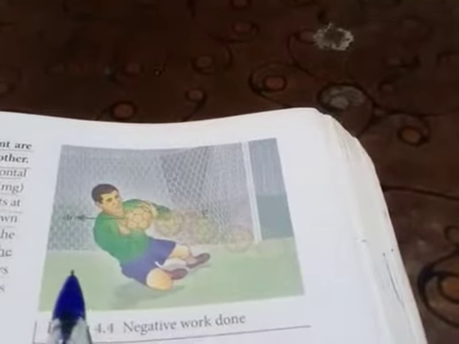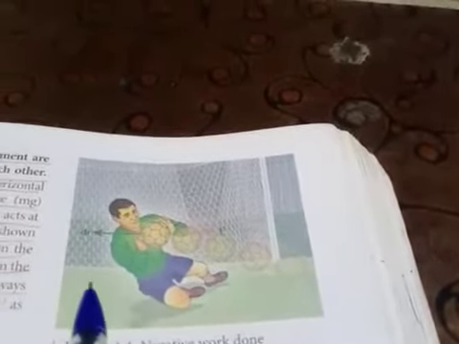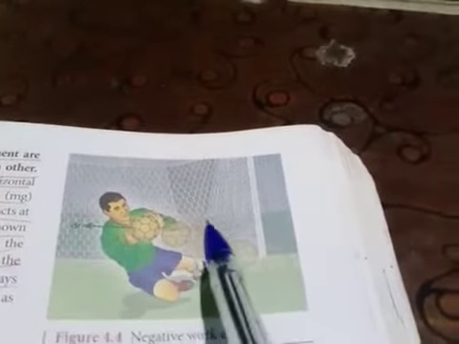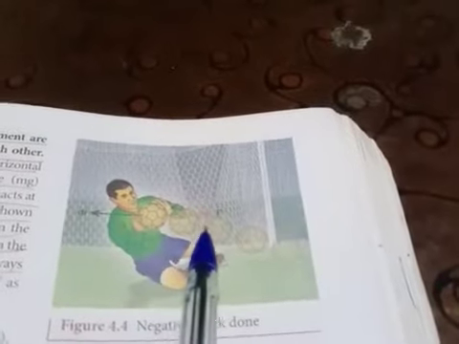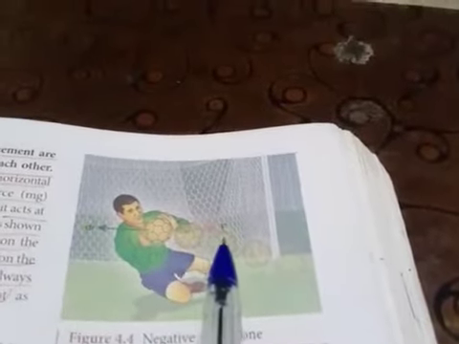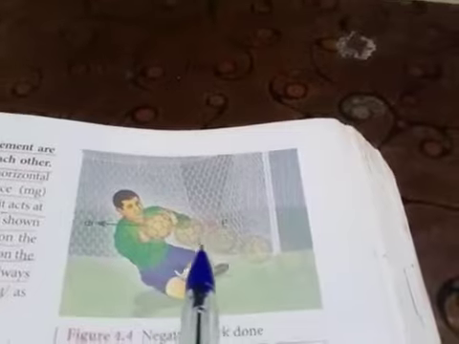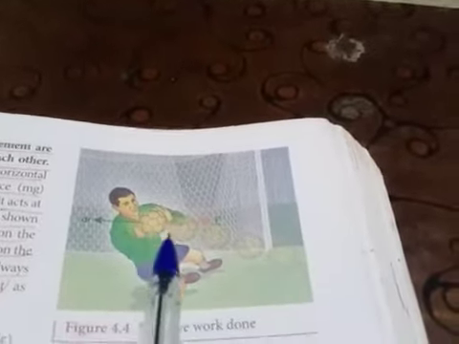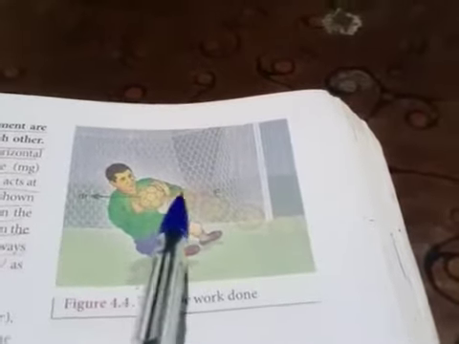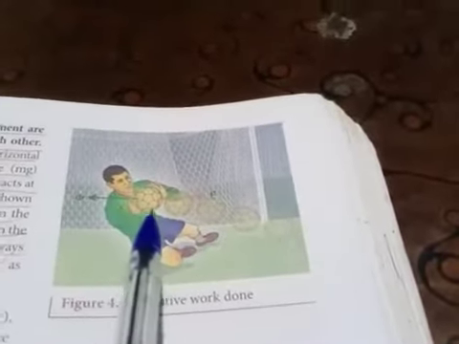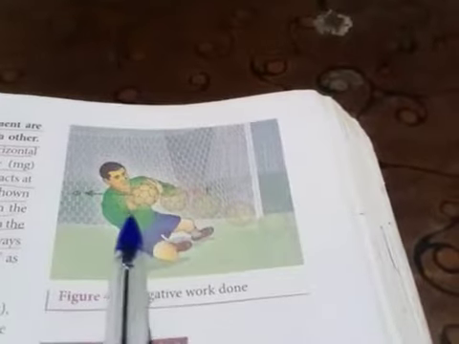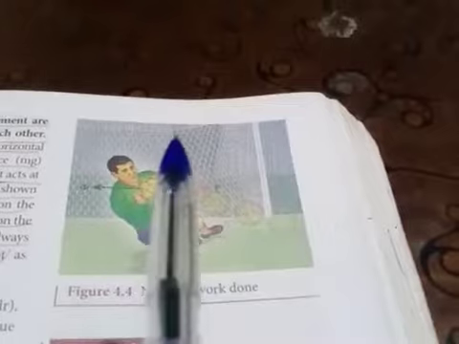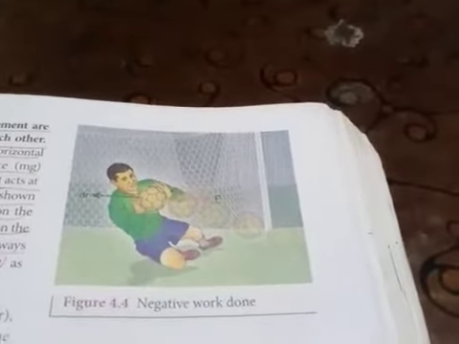During this time, in which direction is he applying the force? He is applying the force in the backward direction, so we can tell that he does negative work on the ball. This is the negative work done, a nice example of it.